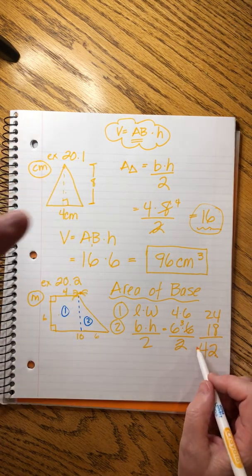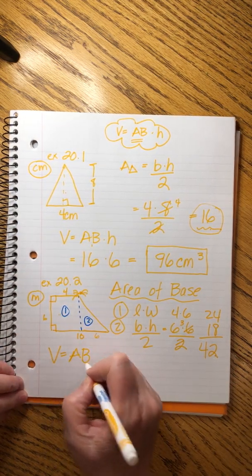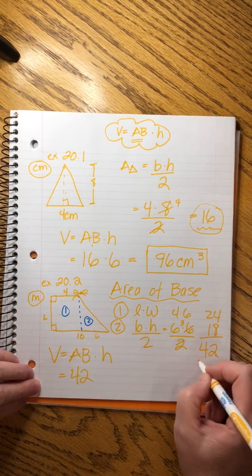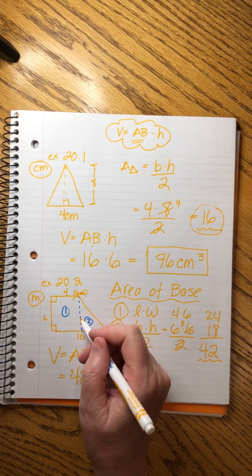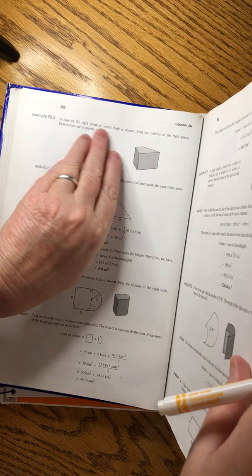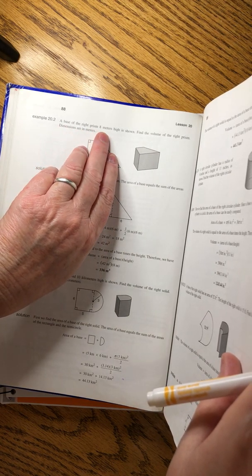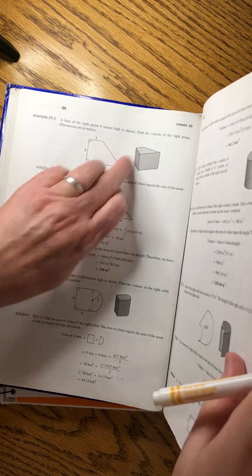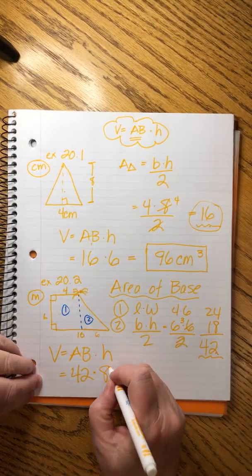We're now ready to do this. Volume equals area of the base times the height. It equals 42 times the height, not the height of that triangle, but we have to go back here. The base of the right prism, 8 meters high. So 8 is the height of my three-dimensional object. So I multiply this by 8.